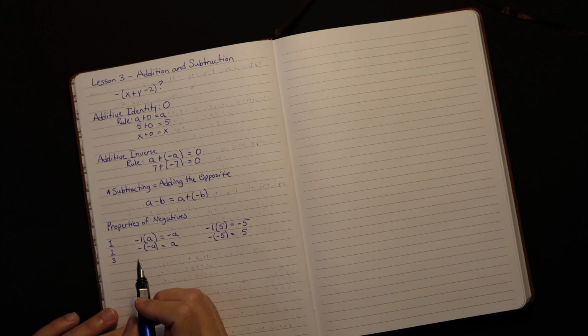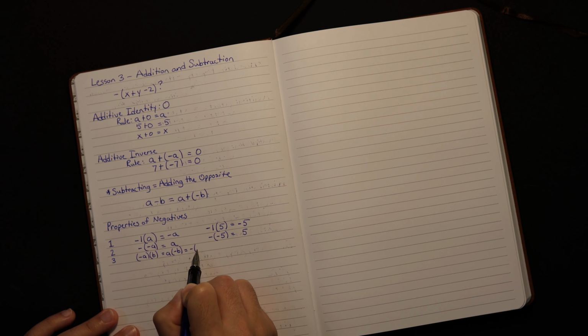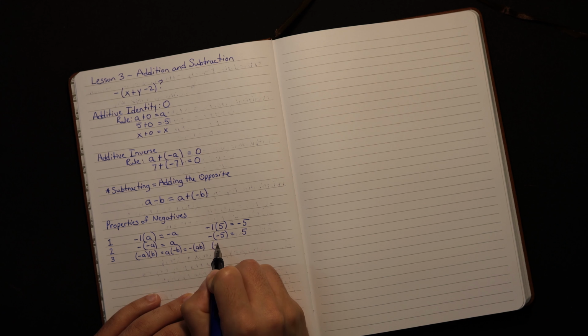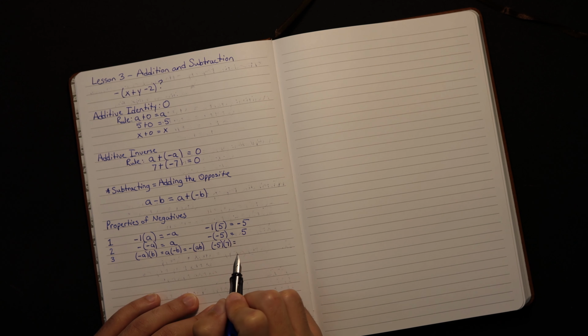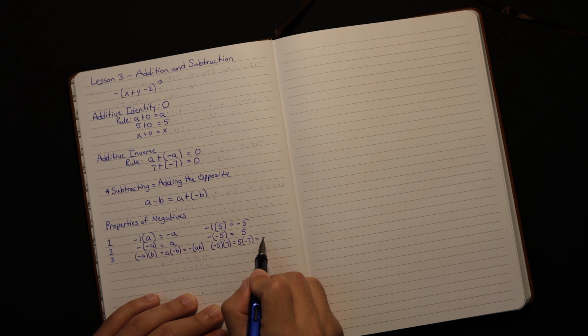Here's rule number 3. If I have negative a times b, that is the same thing as positive a times negative b, which is also equivalent to negative of a times b. Here's an example. I could take negative 5 times 7, but that's going to give me the same result as if I multiply positive 5 and negative 7, which will result in negative 35.